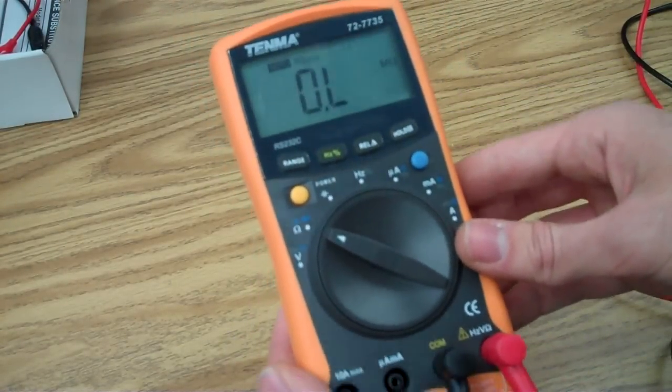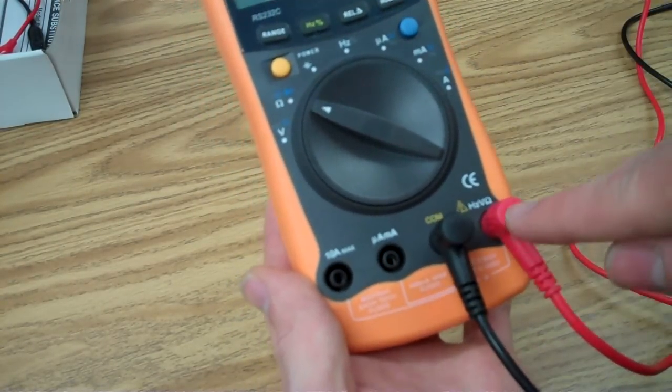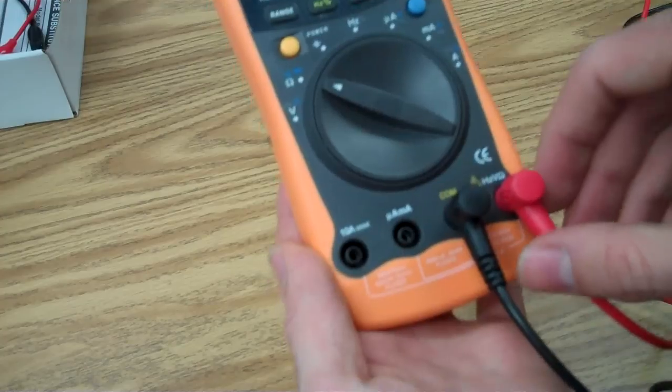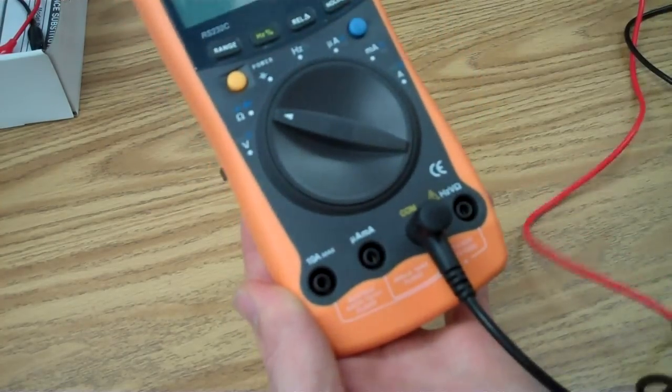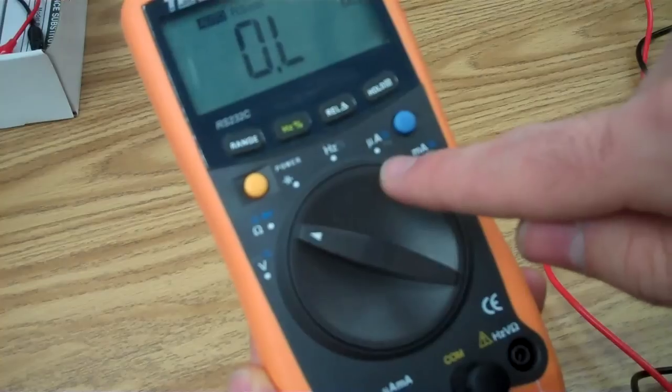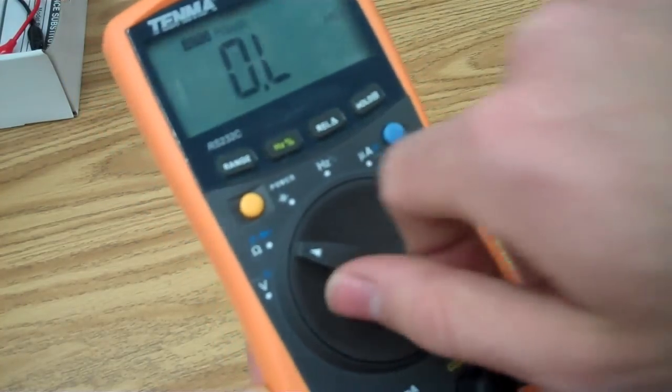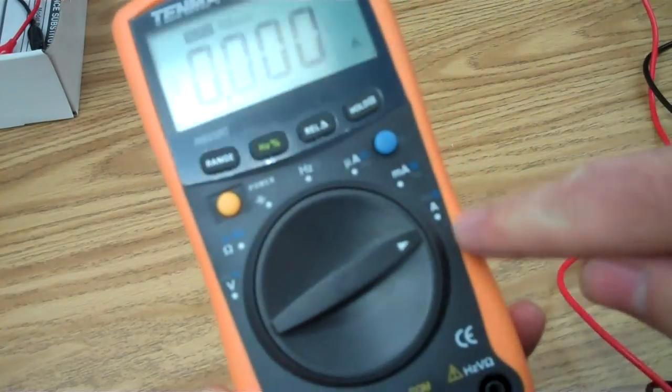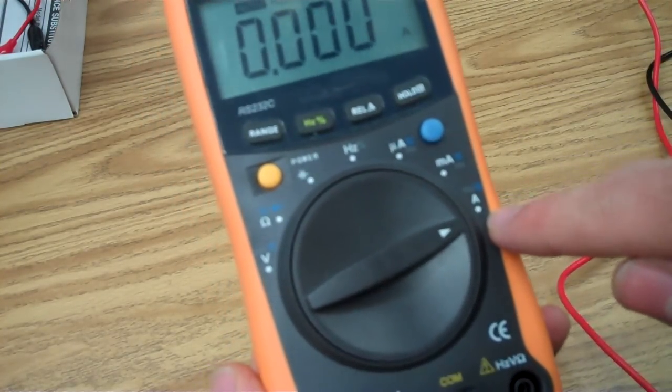Finally, if we want to measure current, we look down at the ports again, and we see 10 amps. Amps is a unit of current, so we have to switch our red test probe into this port. And then if we look on our dial, we see amps over here, so we have to switch our pointer all the way down to here.